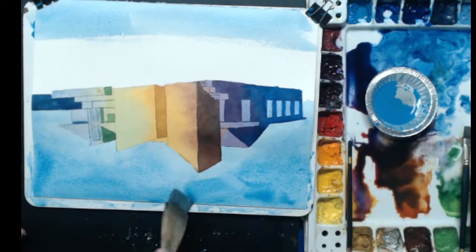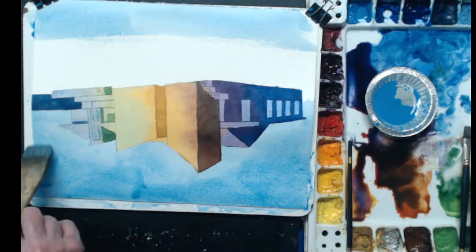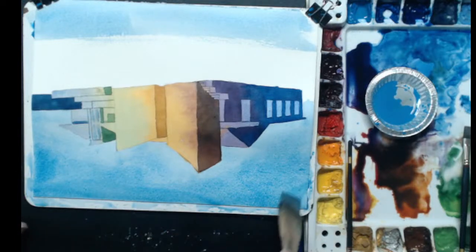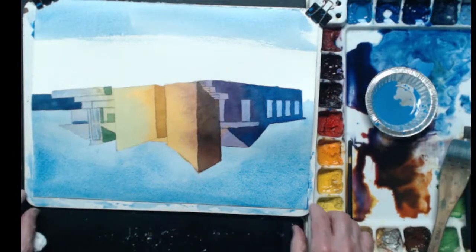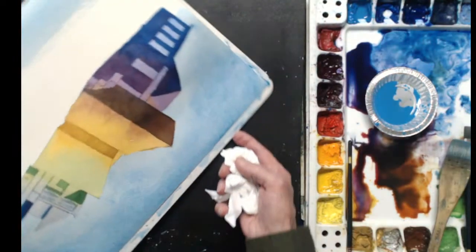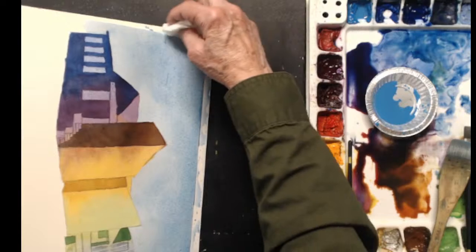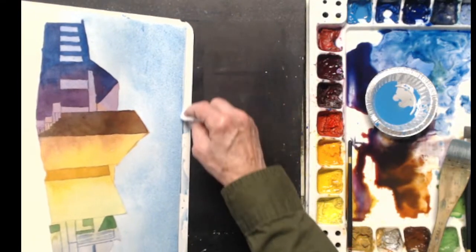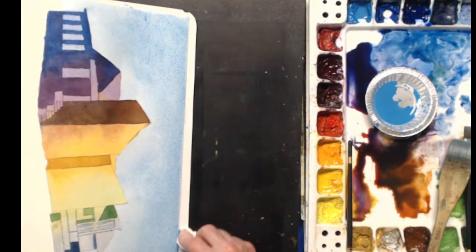And the sky can be a little bit darker at the top than the bottom. So I'll put just another couple of brush marks over here. Okay. Now what I do now is let that dry just a little bit, and I'm going to run a tissue along the bottom here to pick up any excess moisture coming down.